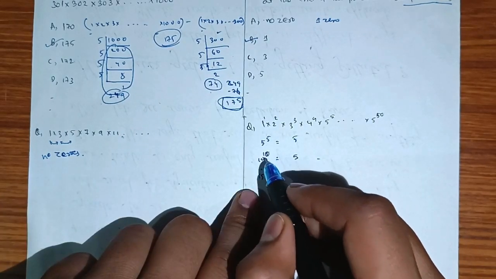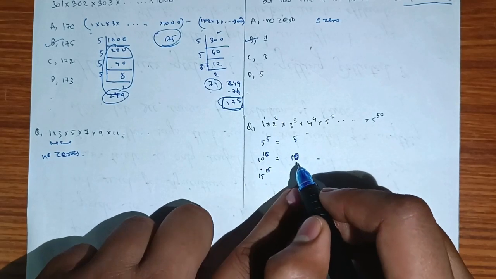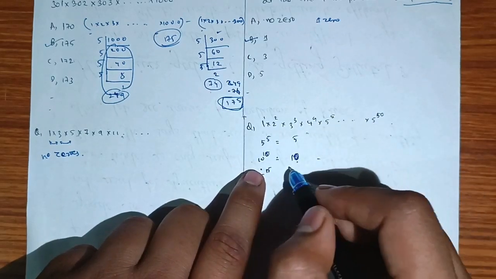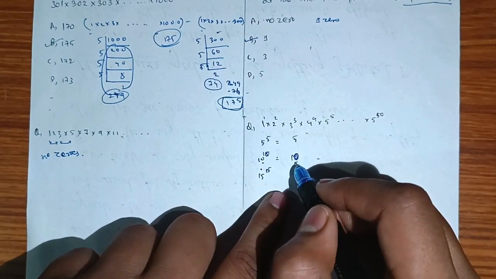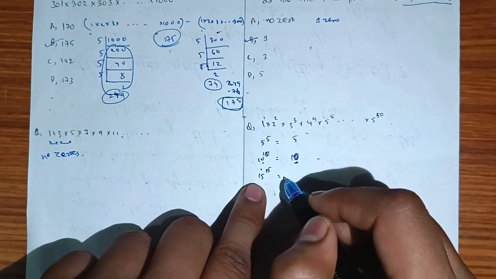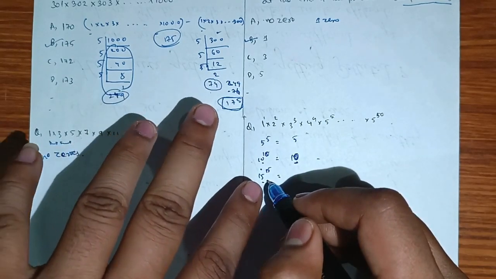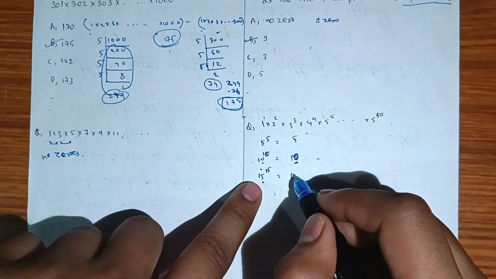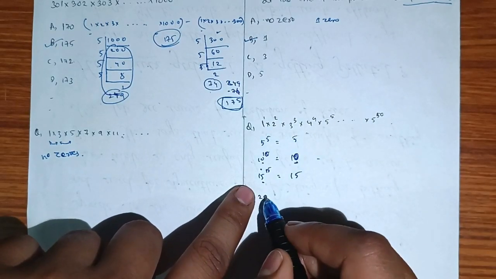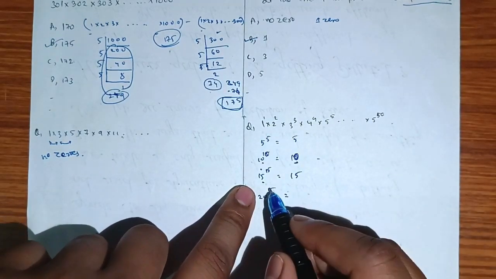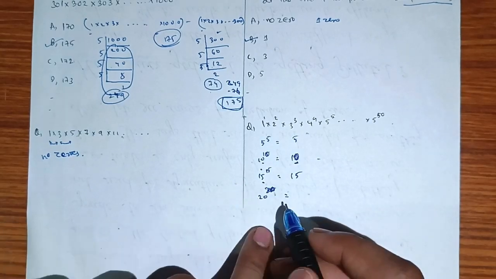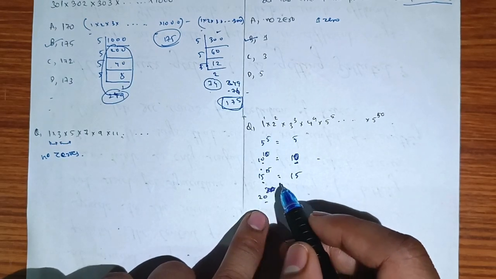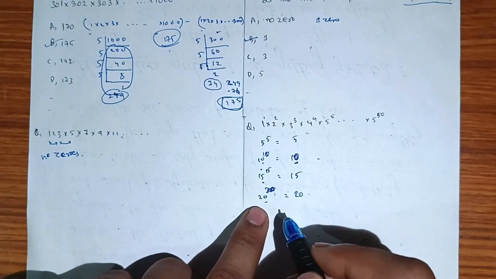the number of 5s is 5. Again, sorry, it is 10 power 10. Here you will get the value as 10, the number of zeros is 10, because 10 itself has a 0, so directly you will get the number of zeros as 10. Here 15 power 15 means 3 into 5 to the power 15, so the number of zeros you will get from this is 15. Here 20 power 20, sorry, I am doing things wrongly, the zero power is 20, so the number of zeros will be 20 only.